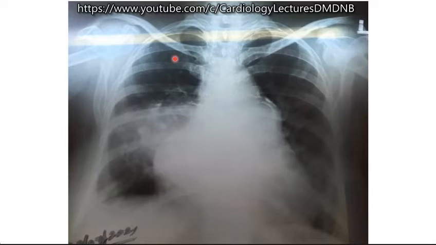And what may be the site of the shunt? Is it in the atrial shunt, ventricular shunt, or a great artery shunt?